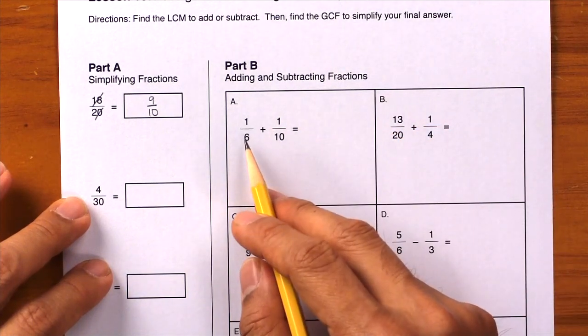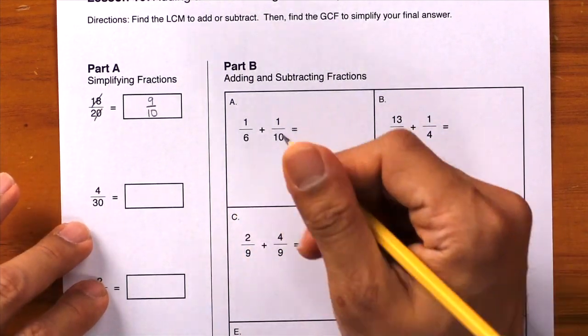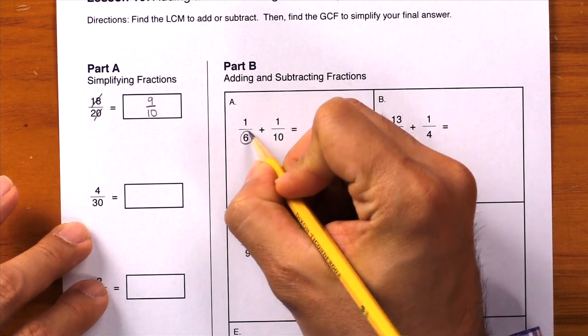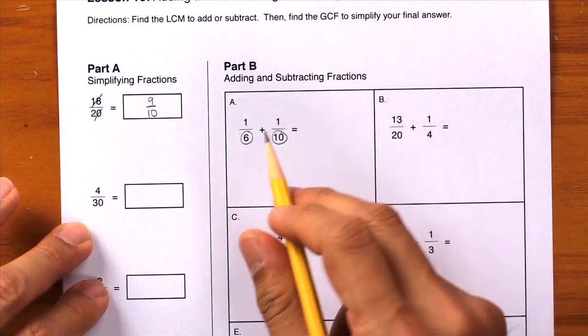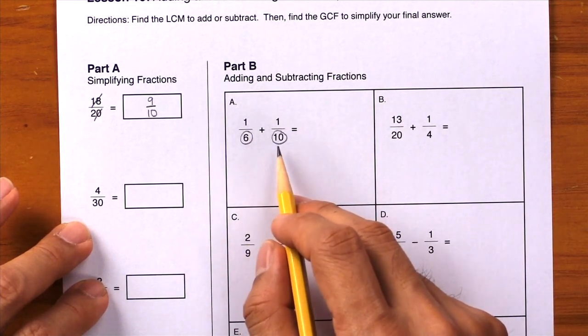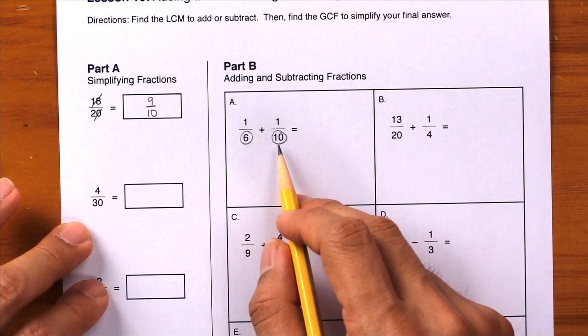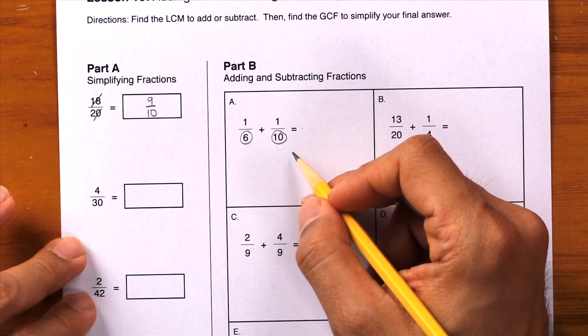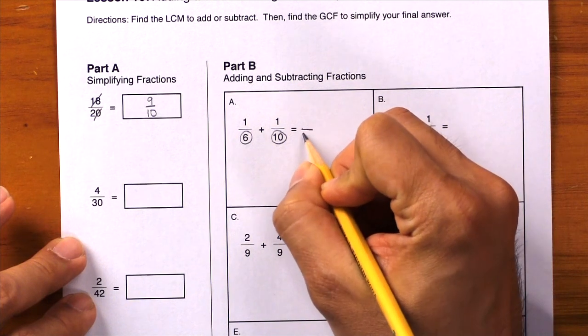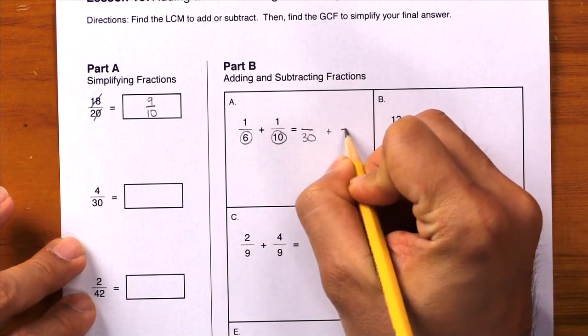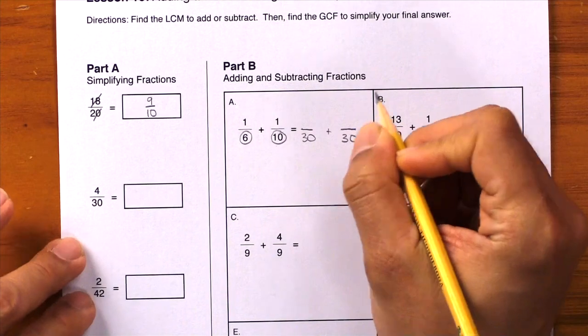Here we have 1/6 plus 1/10, and we can't add these fractions together yet because sixths and tenths are not the same thing. These two fractions do not have the same denominator, which just means they don't have the same name. So let's use the LCM to change the names of these fractions properly so that we can add them. The LCM of 6 and 10 is 30. So let's write blank over 30 plus blank over 30.